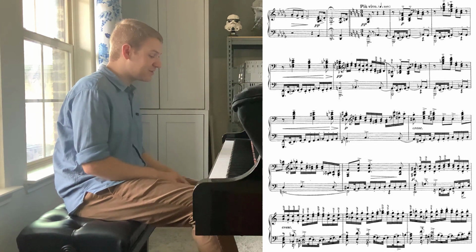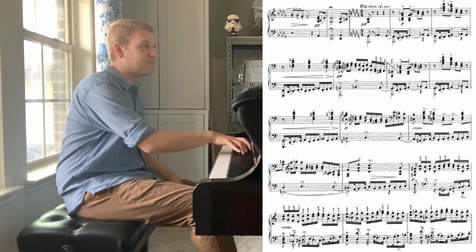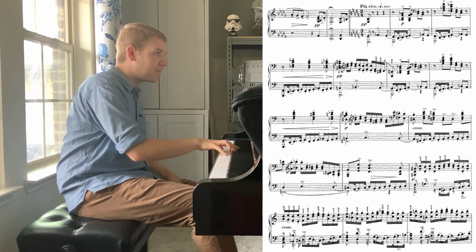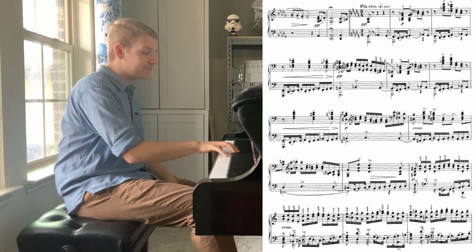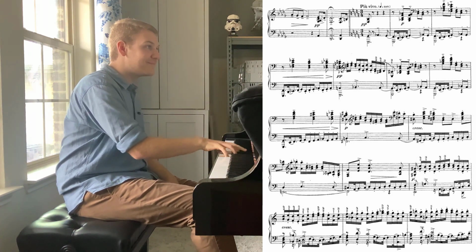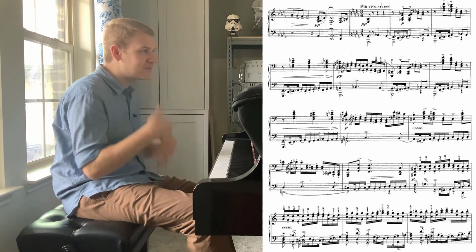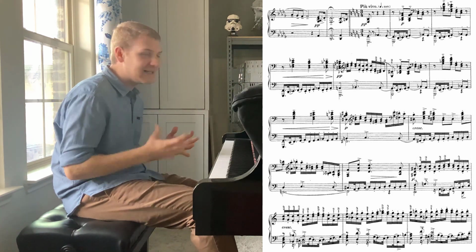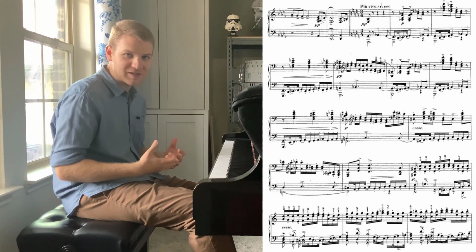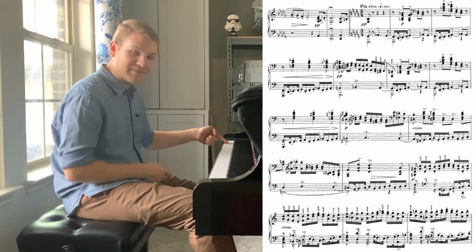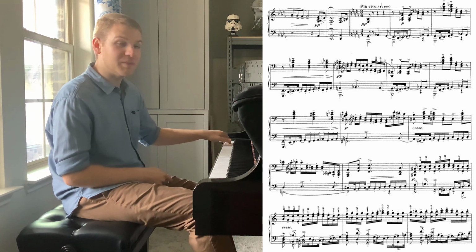The right hand also outlines the theme, just with some different harmonies. So he's constantly outlining this theme, and he's going to be building lots and lots of tension by continuing to have a G in the bass, but changing the harmony above it.